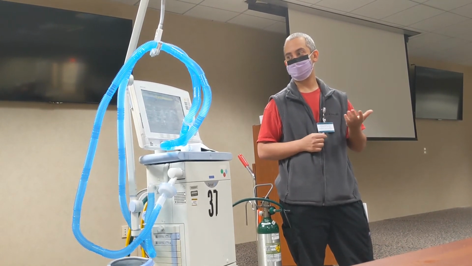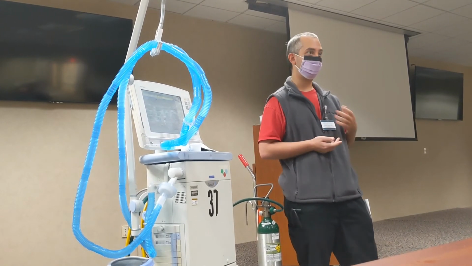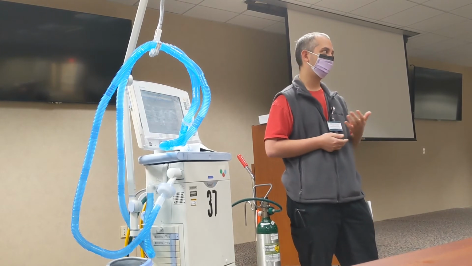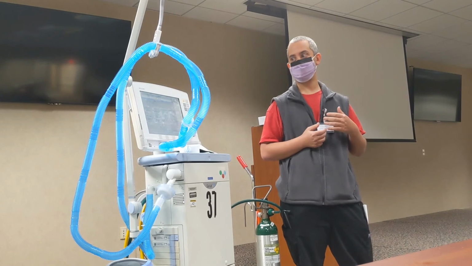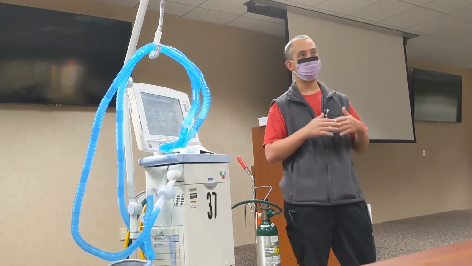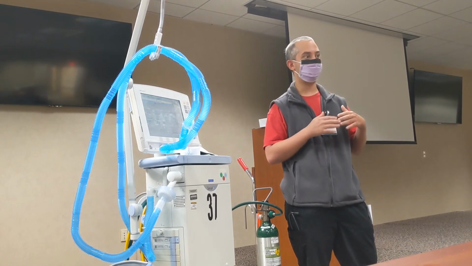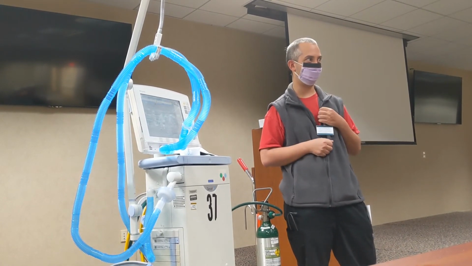Also, titrating, I personally like to come down on FiO2 first, and then once you get down to that 50% or so, that's when you'll start coming down on your P high, lengthening your T high to get it as close as possible to that CPAP level for further weaning.